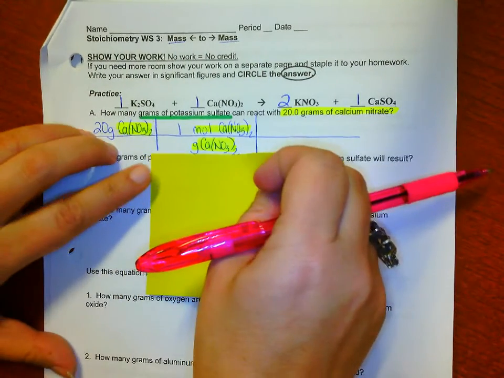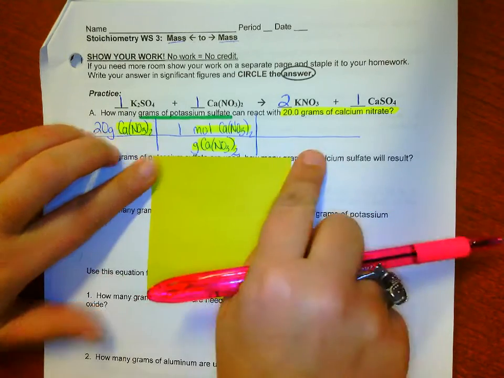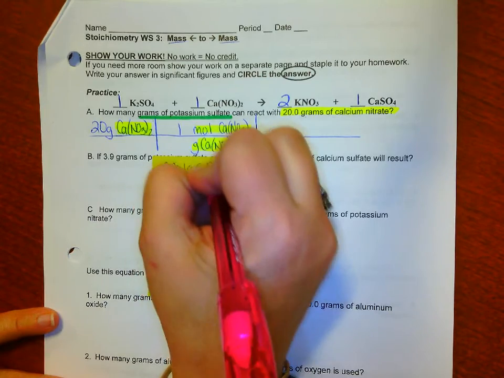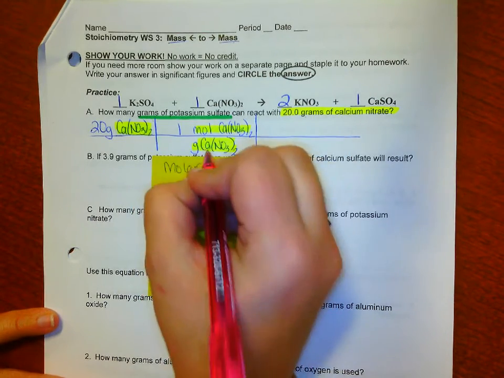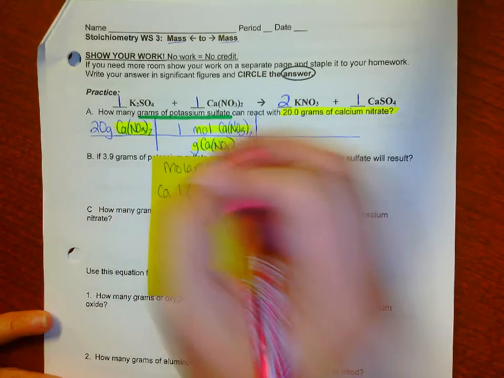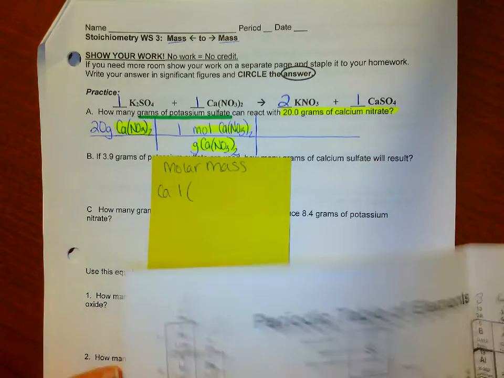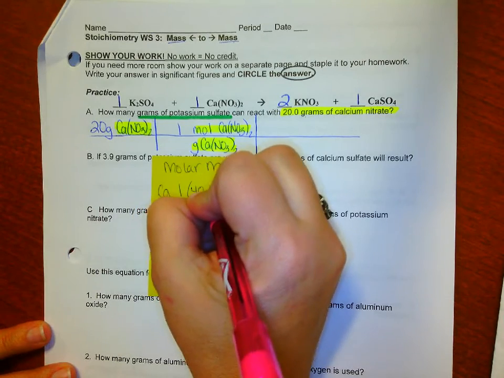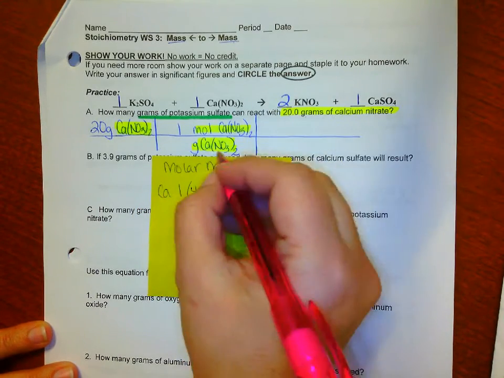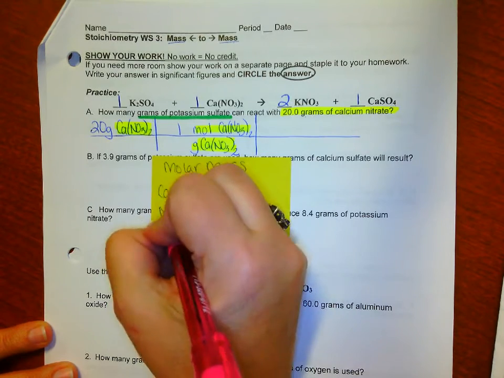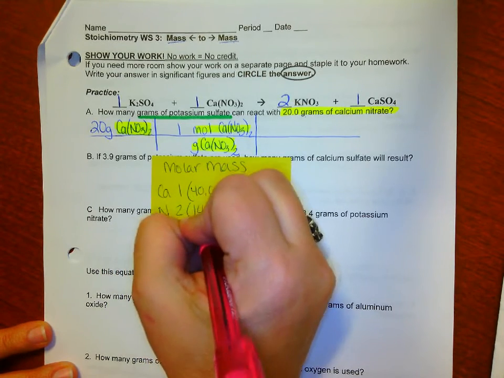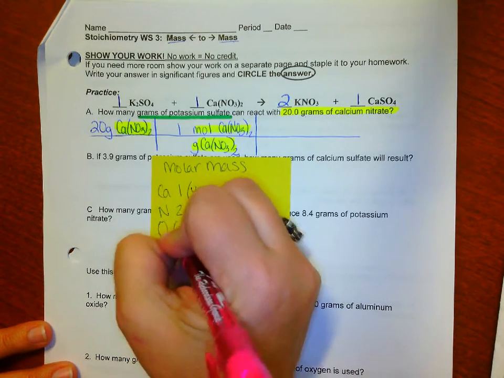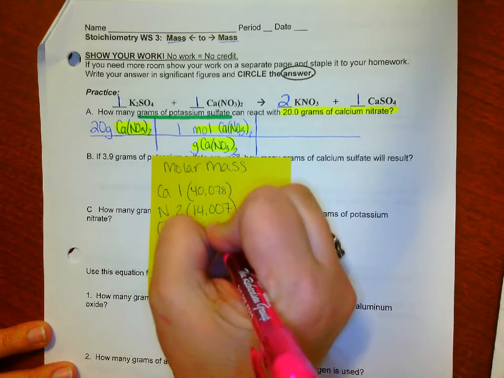I'm one of those people because I write awfully big. I need to do the molar mass of calcium nitrate. It looks like there is one calcium that weighs 40.078. And there are 2 nitrogens that weigh 14.007. And there are 6 oxygens that weigh 15.999.